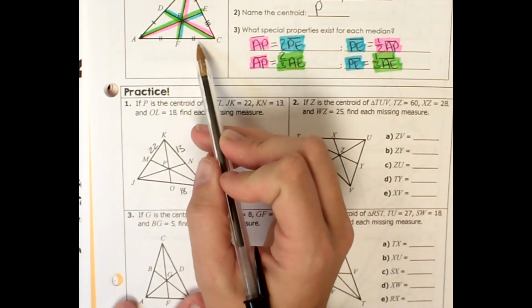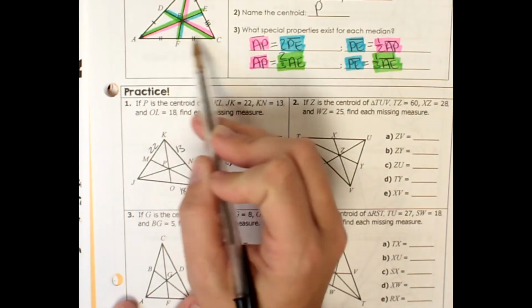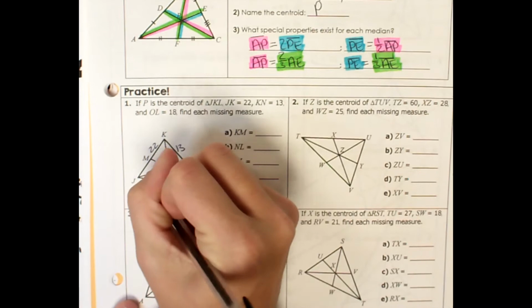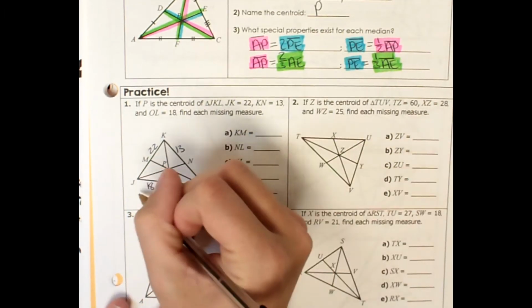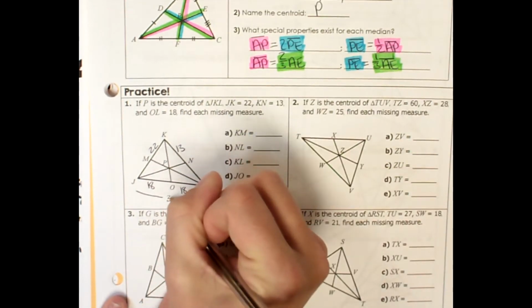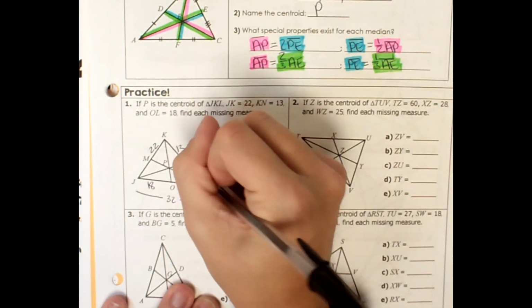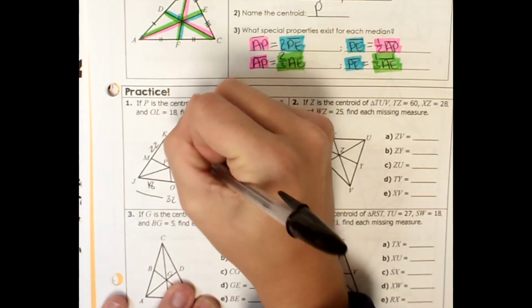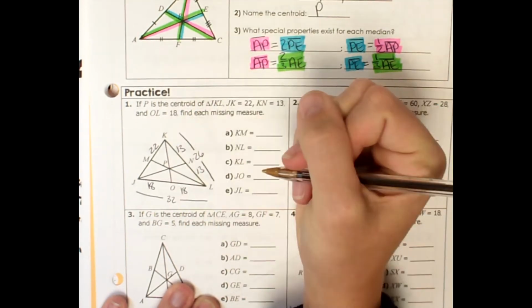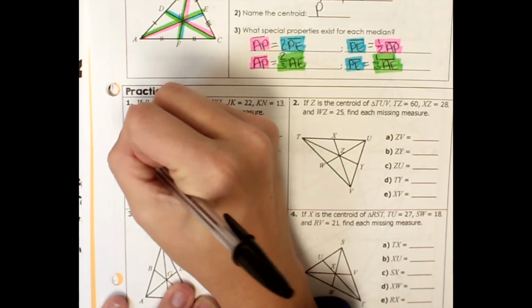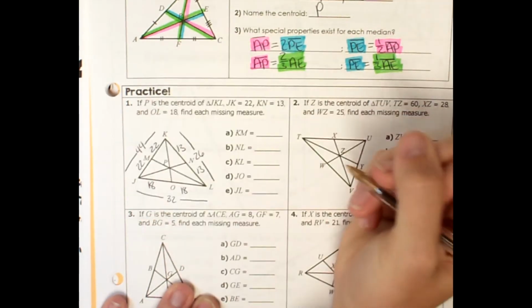Remember, your medians cut each side into half. So if OL is 18, then JO is 18, meaning the whole length is 36. Same here, if this is 13, this is 13, so my whole length would be 26. Each of those would be 22, so the whole length would be 44.